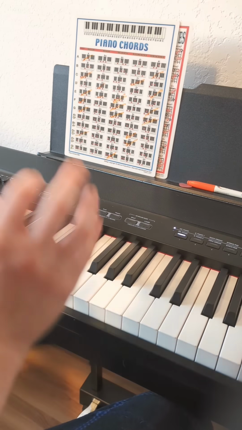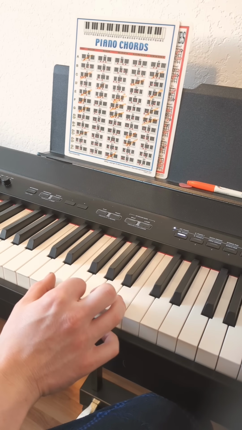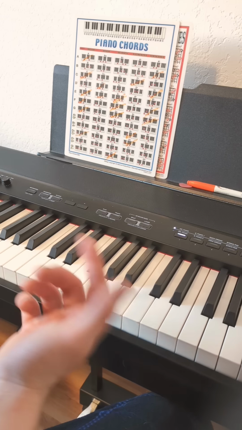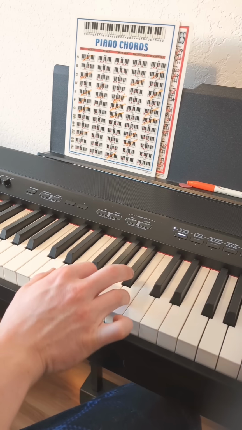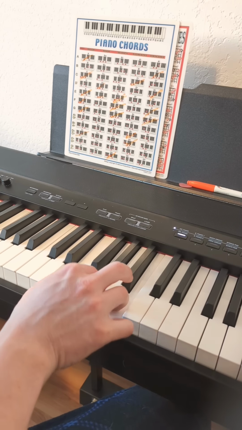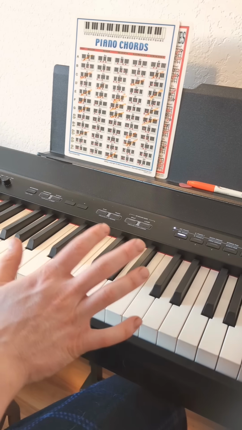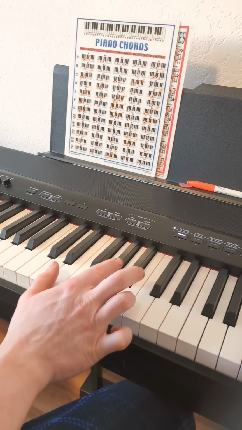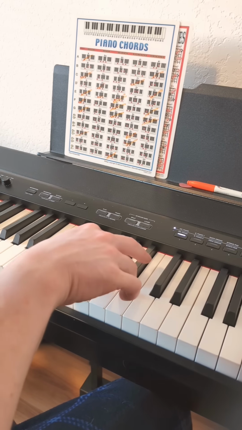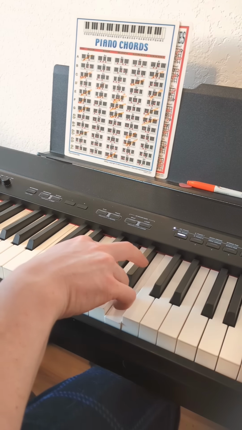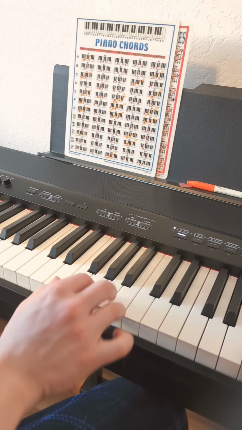Now, where we start to invoke some emotion is when we add in a third. So let's take this E5 chord, and I'm going to add in a minor third, which in this case is going to be G. Let's play it all together. And you can just tell that it sounds a little bit more moody. Now if I take that same E5 chord and I add a major third, which is G sharp, play it all together, it sounds a little bit more uplifting, a little bit happier.